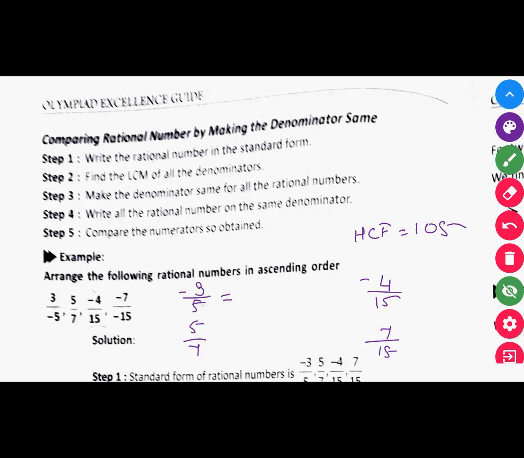So for this denominator to become 105, we have to multiply it by 21. So -3 multiplied by 21 and 5 multiplied by 21. We have to multiply with the same number in numerator and denominator. Again here, we multiply 7 by 15, and 5 also by 15.